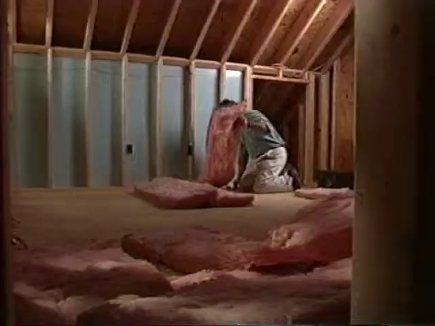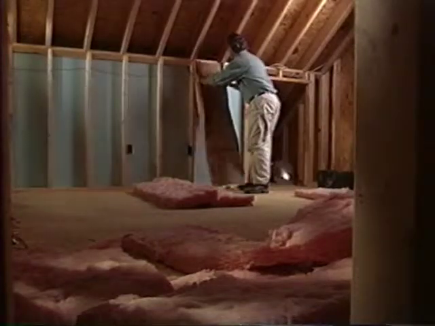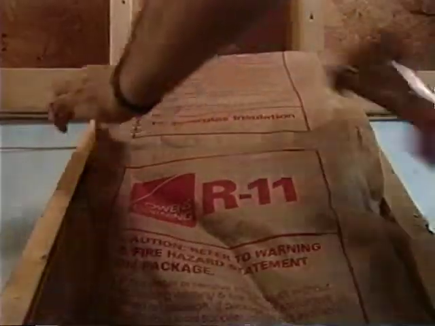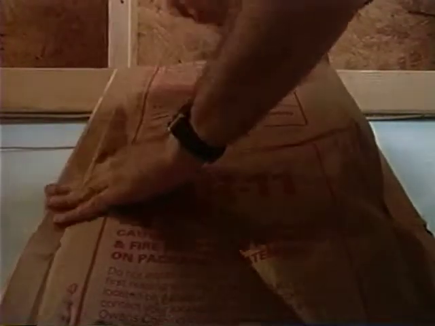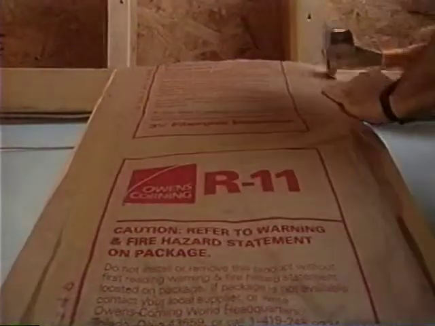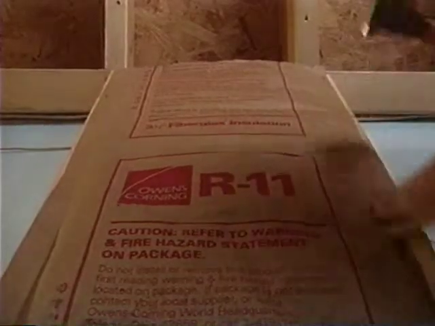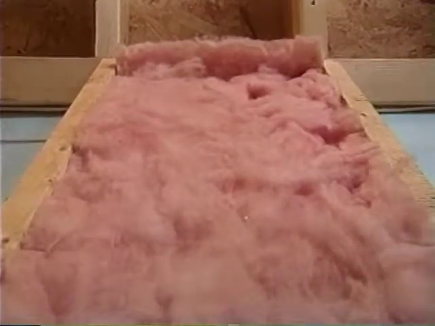When installing batts, one simple way to avoid this particular problem is to staple the flange of the face paper to the front of the stud. This is called face stapling. You can see this eliminates the unwanted gaps. You can also use a friction fit technique. This involves cutting unfaced insulation to size and fitting it into the stud cavity.